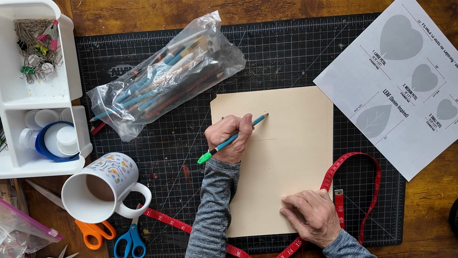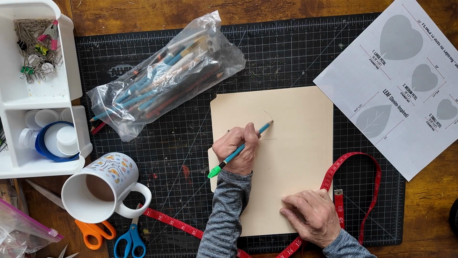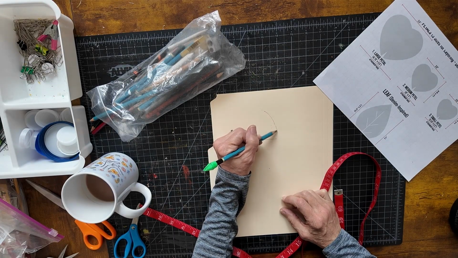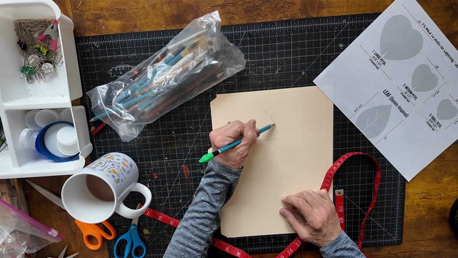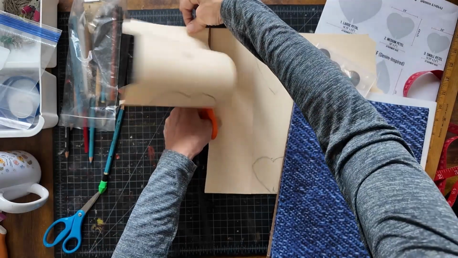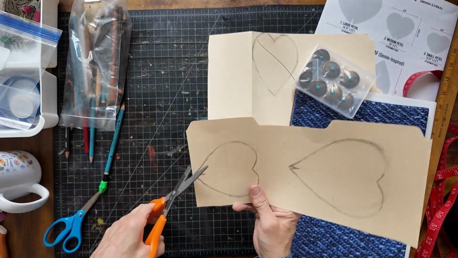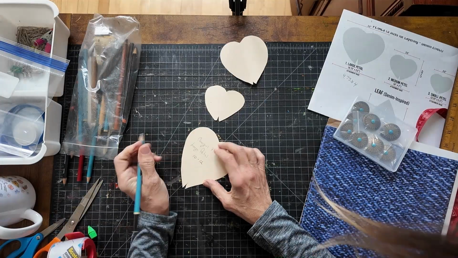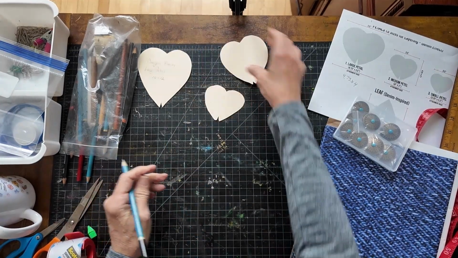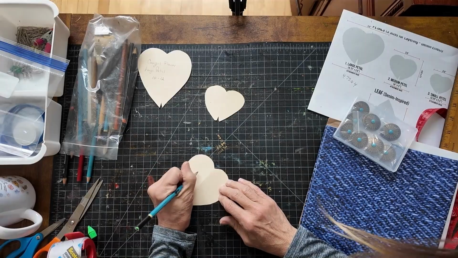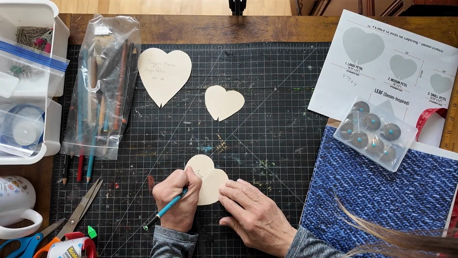So I decided to go strictly with the measurements that AI was giving me rather than the actual pattern image. Once I have the image the way I like it, I cut it out and then I quickly label it to match what the AI label was, with also the amount of petals that it requires.